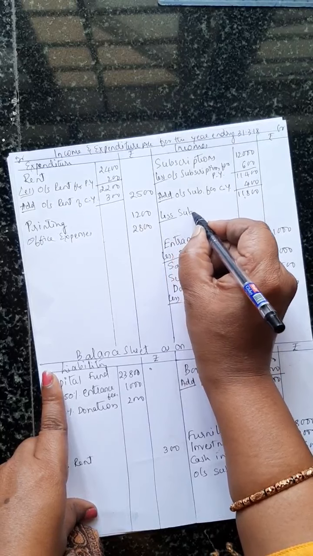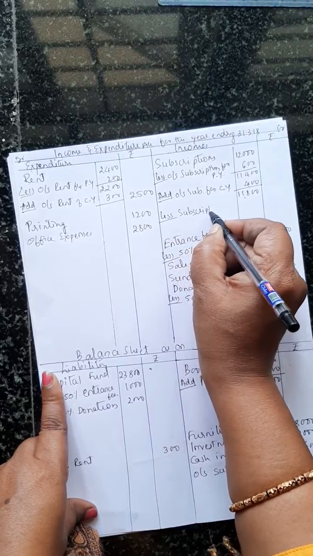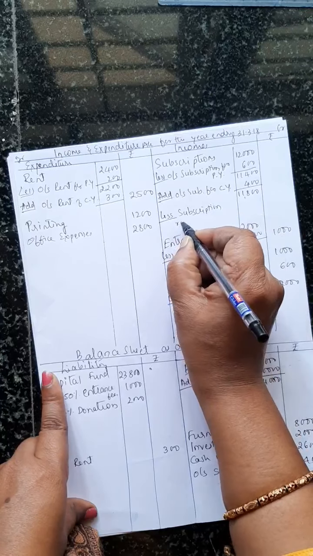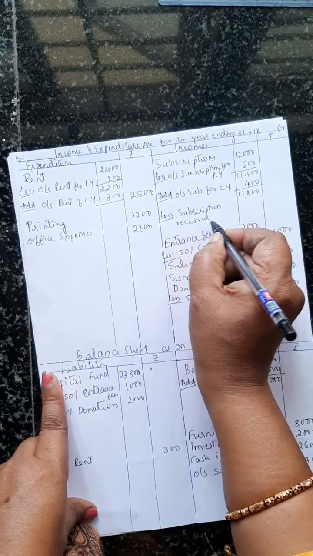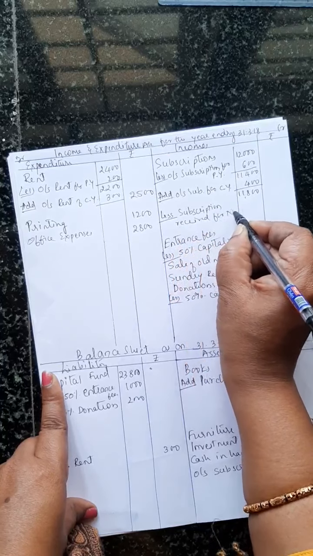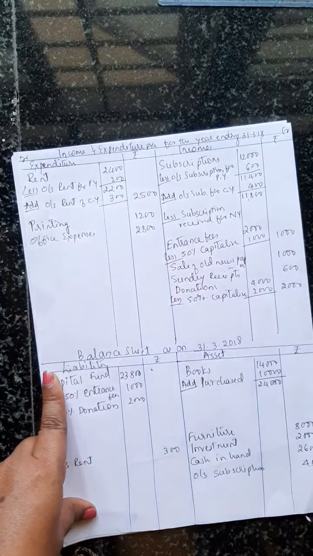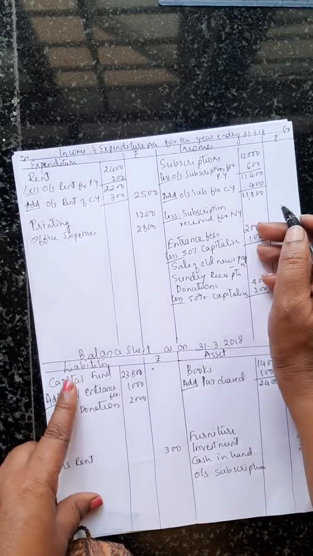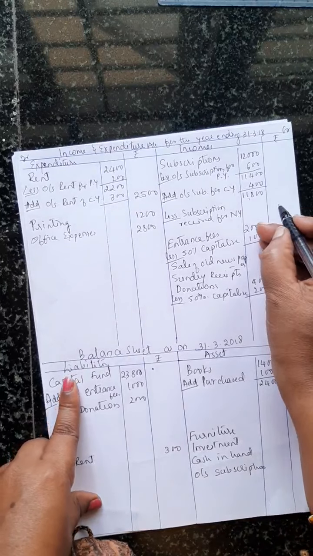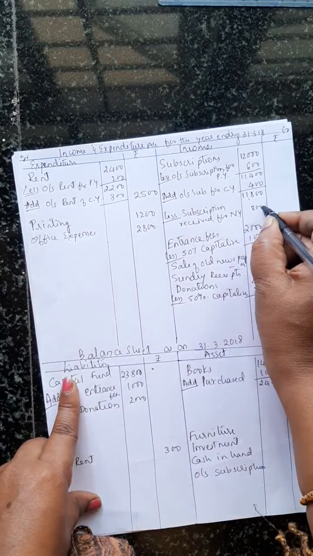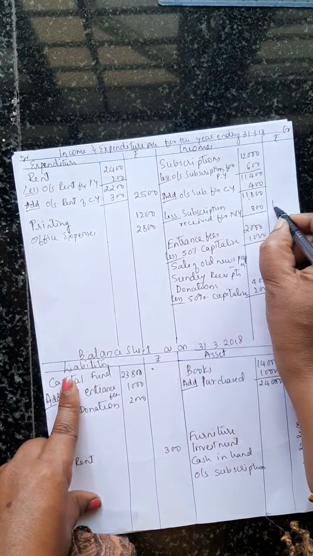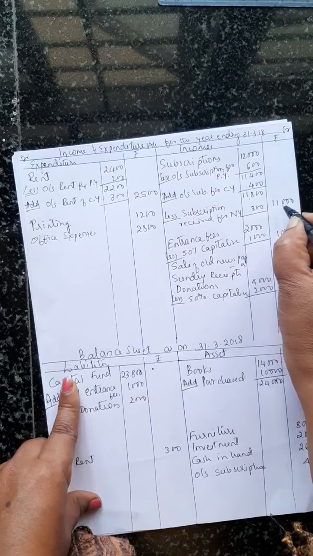Subscription received for next year or subsequent year. 800. So 800 does not belong to this year, which means our subscriptions are 11,000.